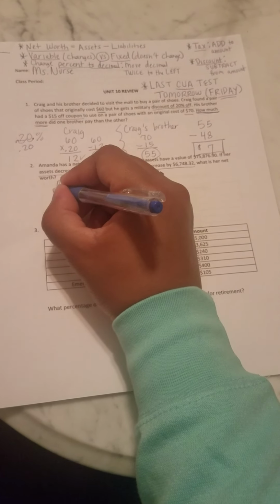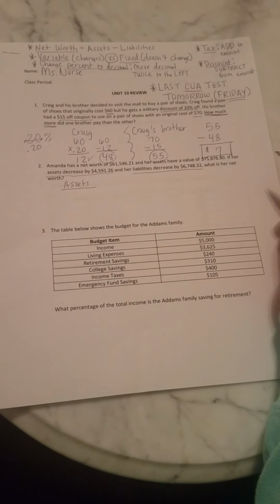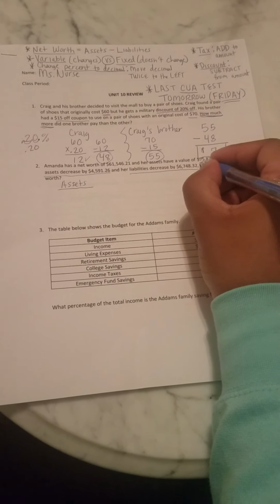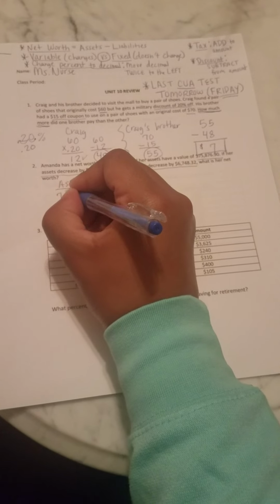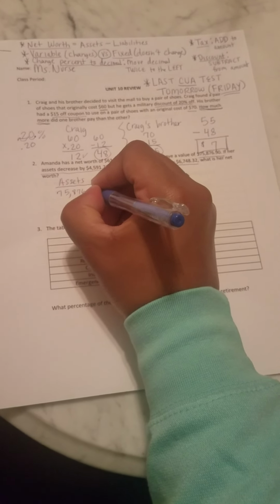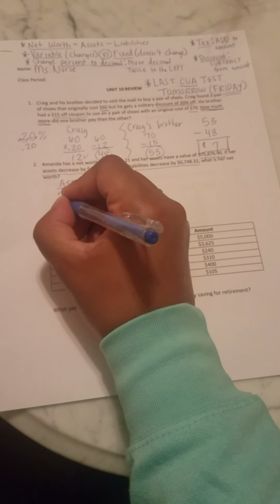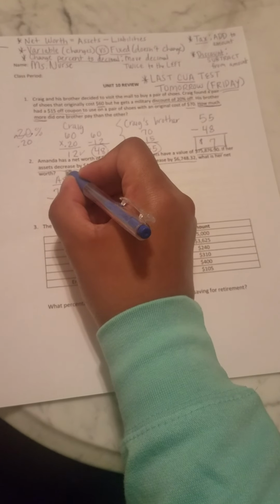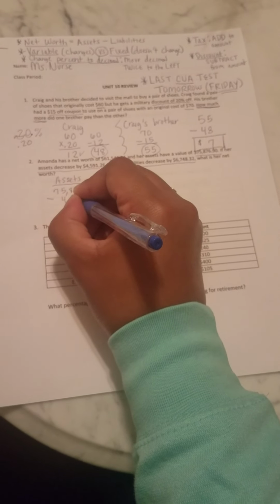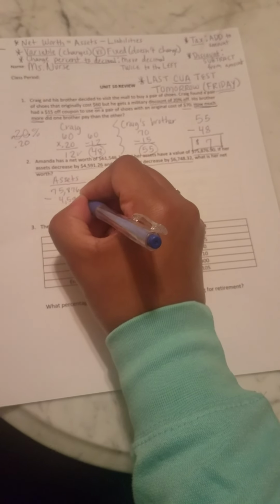Okay, so it says originally her assets were this much, so I'm going to take this $75,876.90 and subtract, because it says decreased, by this amount, which is $4,591.26.